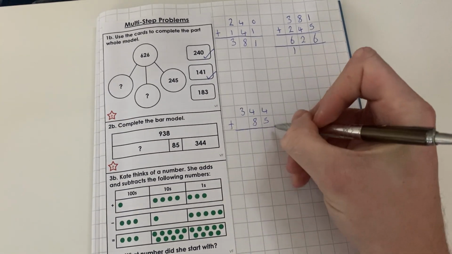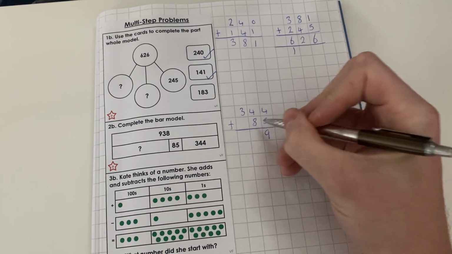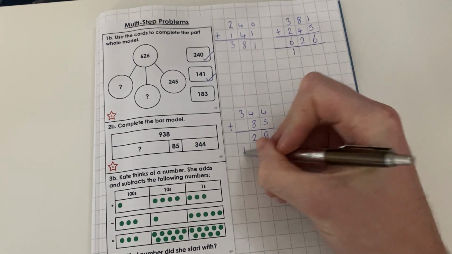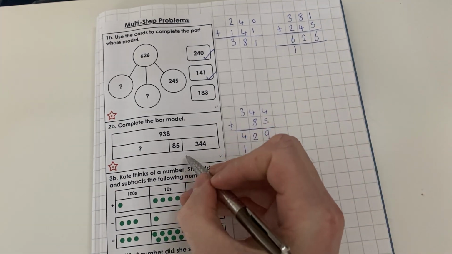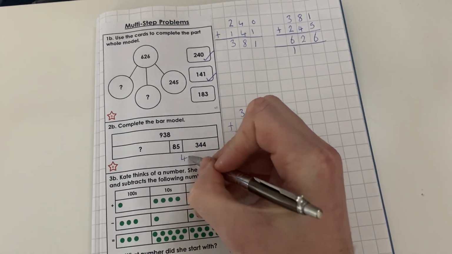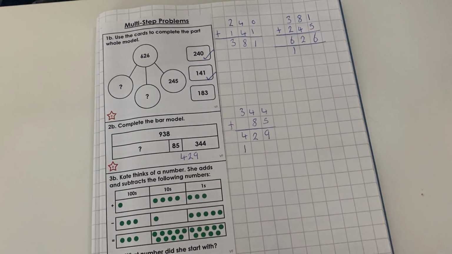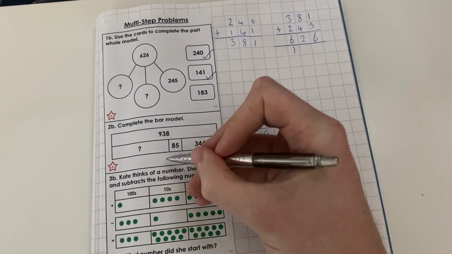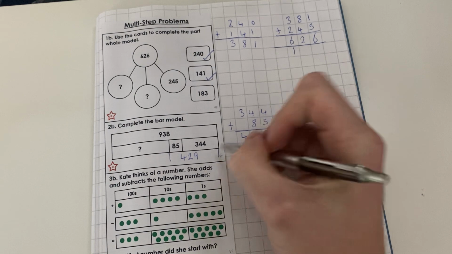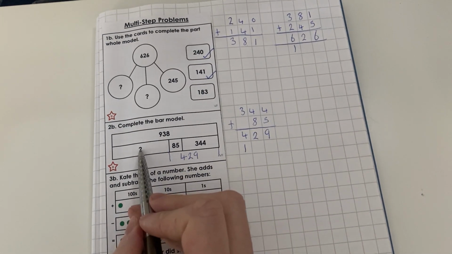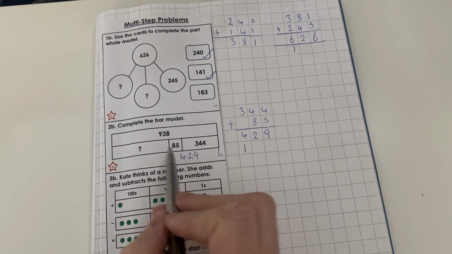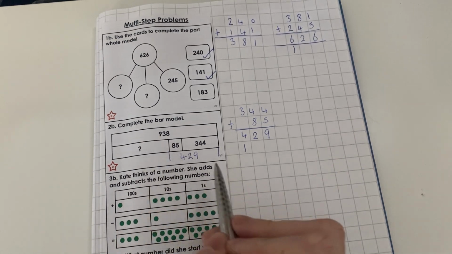4 plus 5 equals 9. 4 plus 8 equals 12. Don't forget to carry the 1. And 3 plus 1 equals 4. So this part here is equal to 429. Now, we've got the total, but we've got the two numbers to make the total, and we've only got one of them.